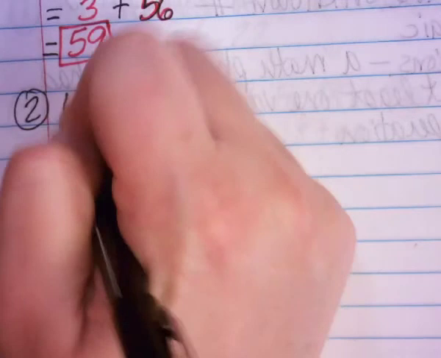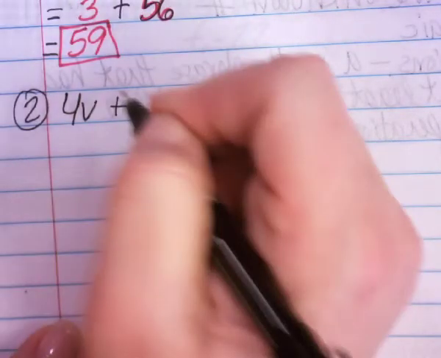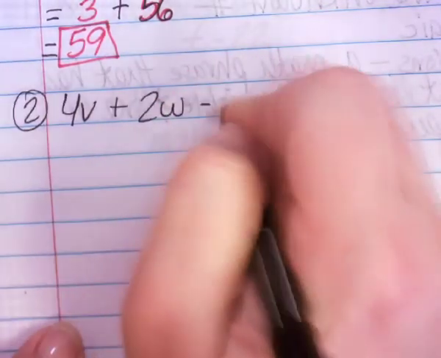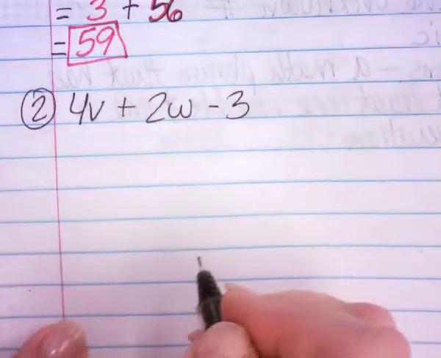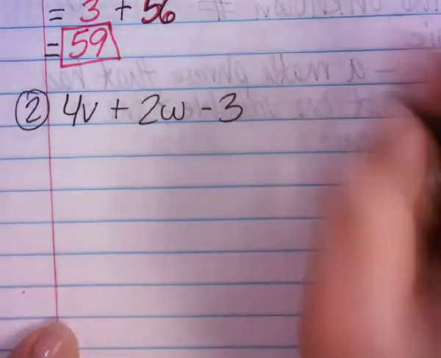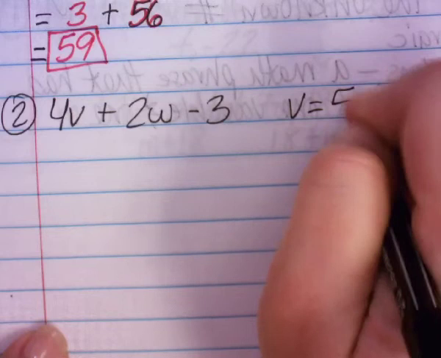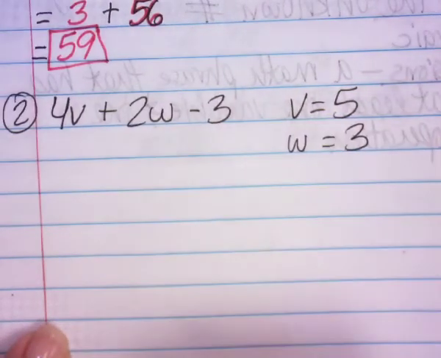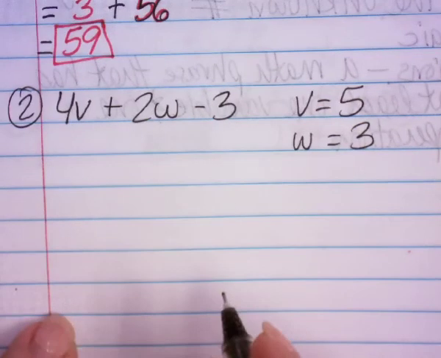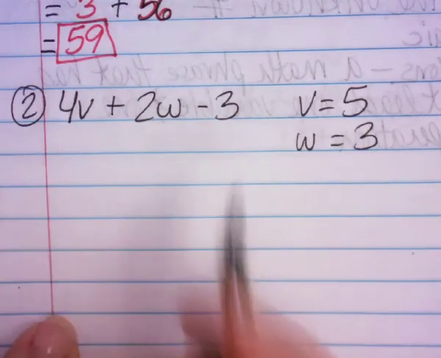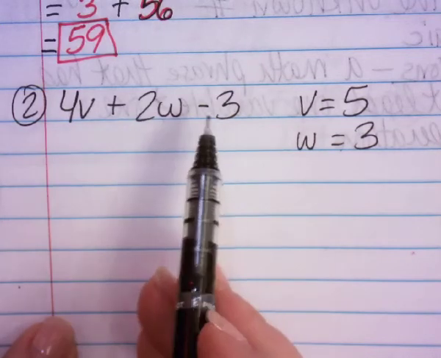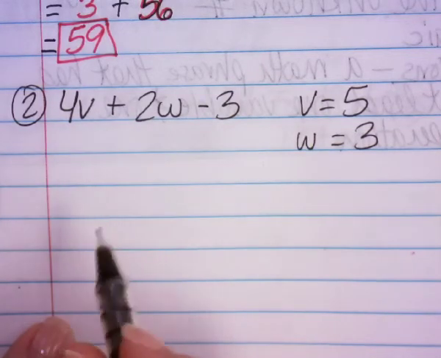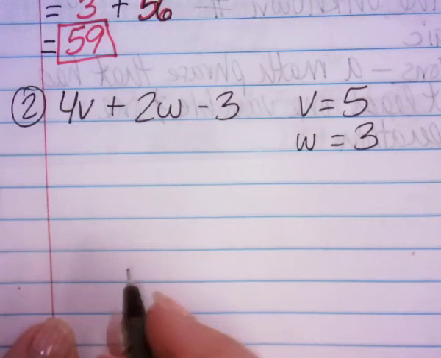How about this one? 4v plus 2w minus 3. Wait, what's V and W? I'm so glad you asked. V equals 5 and w equals 3. Do you have to put 4V or could you put the... Can we do it by ourselves? If you want to try to work it, you can. For everybody else, let's work it together.